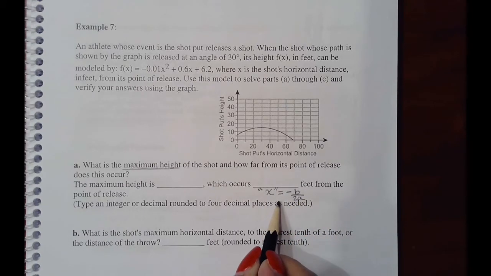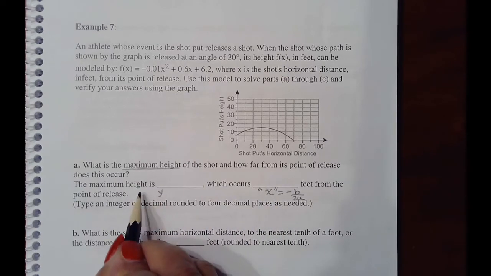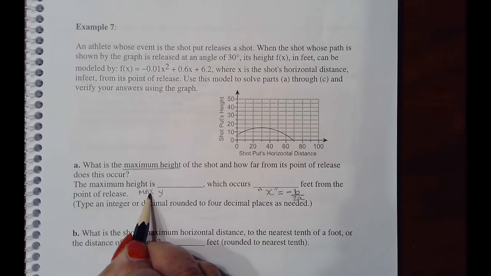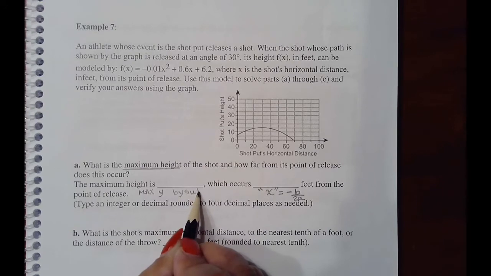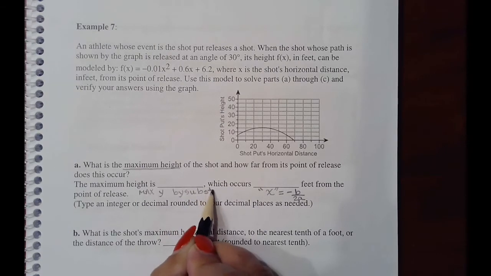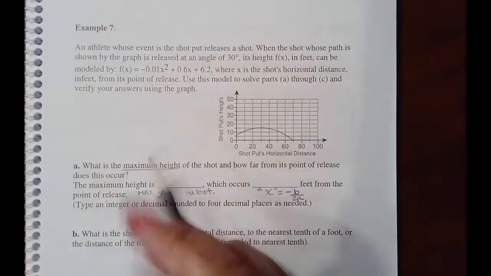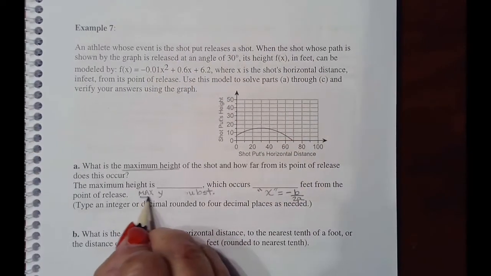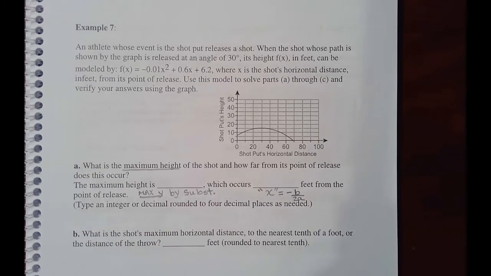Once you find this value, then you are going to find this maximum y value, or in other words, the height, by substitution. Okay, so we'll find that maximum y by substitution, just as we have in the previous problems.